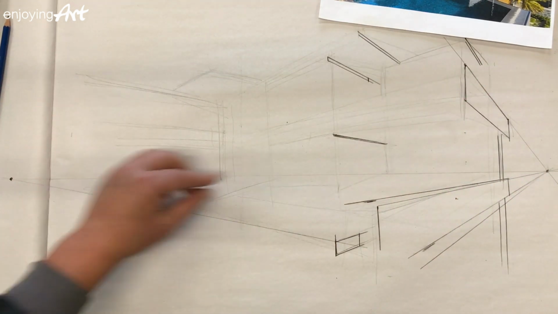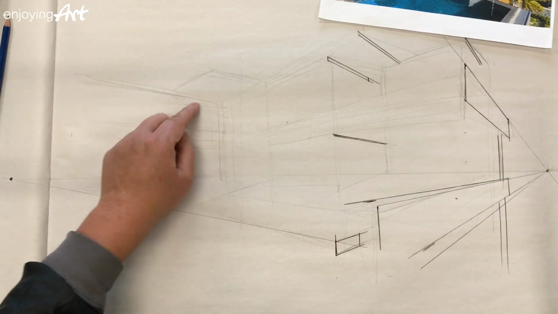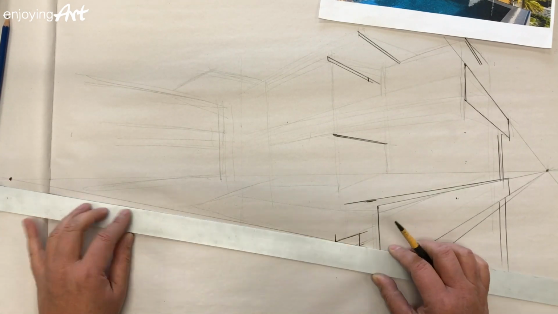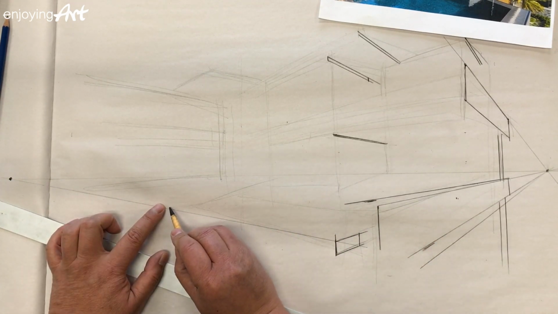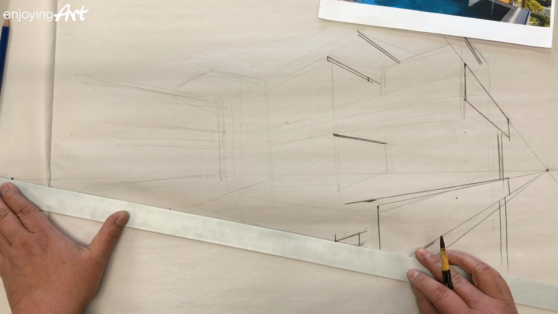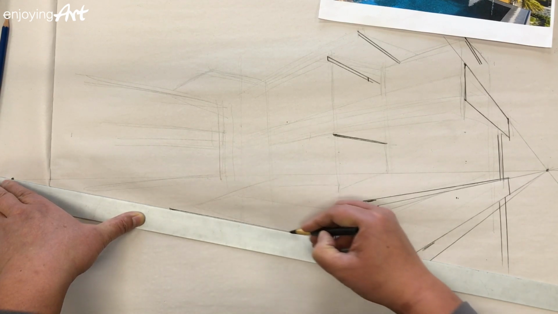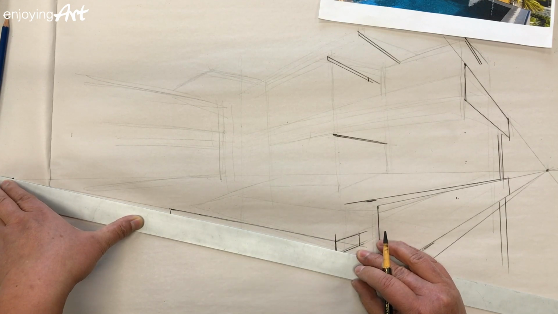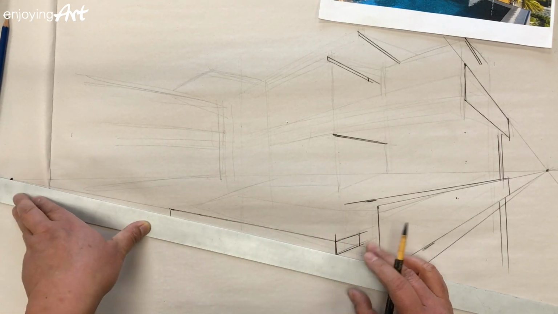Those lines are also going to the same vanishing point, but we're not quite sure where this is going to start. Let's take a look on this side of the vanishing point, connect to where? And let's see the side of the pool right over here, right? So let's see, the top is going into, and the bottom line is also going to the same vanishing point. It's very important.